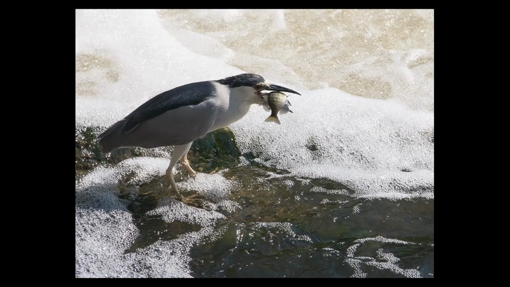This is just a photo of a black-crowned night heron, which is a state-endangered bird, at the North Branch Dam in the waterways.